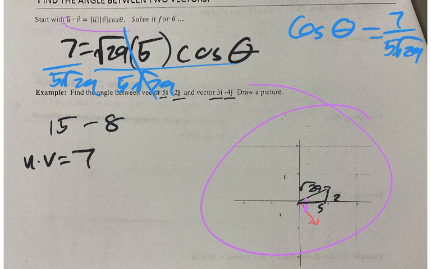How can I get theta by itself? Inverse cosine. So I get theta equals the inverse cosine of 7 over 5 radical 29. I would put it in degrees unless it tells me otherwise. Most of the time vectors are in degrees, not in radians. So we do cosine inverse of 7 over 5 radical 29.